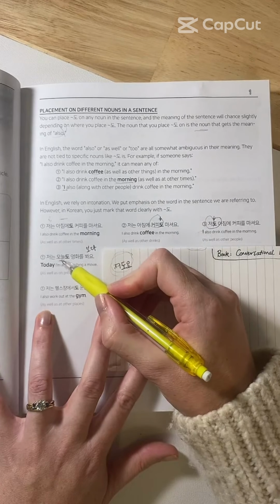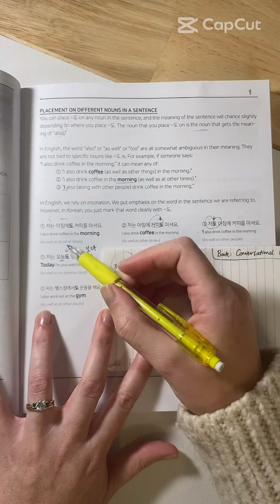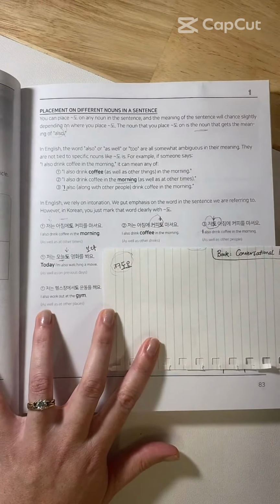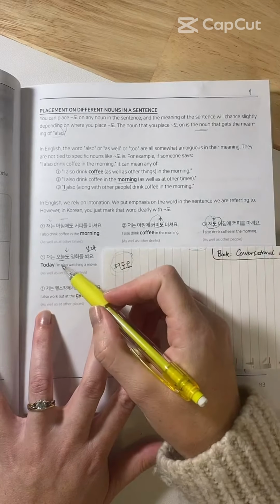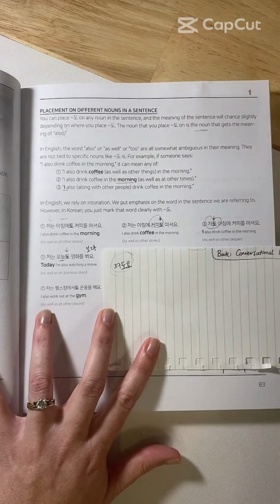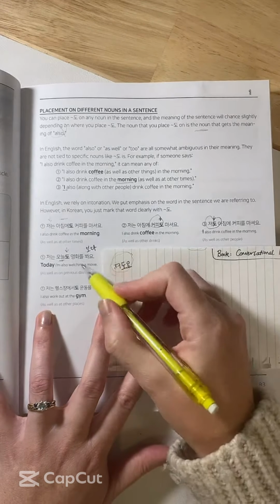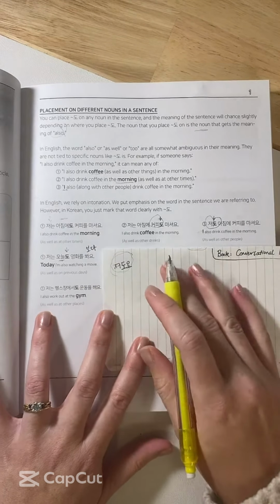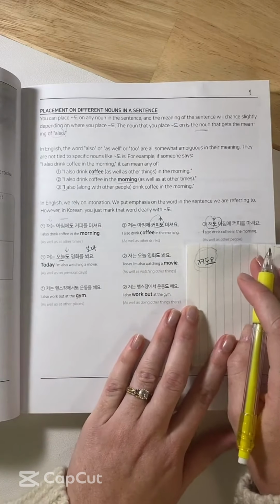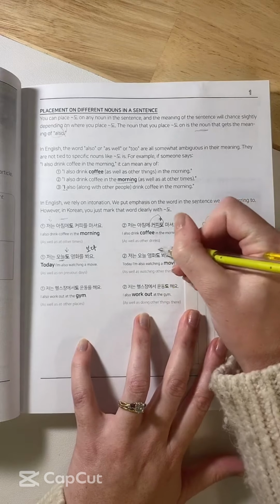Now, 오늘 is today, and we've stuck the 도 particle on 오늘. So that means today as well. So 저는 오늘도 영화를 봐요. So today as well, I watch movies. So today, maybe as well as yesterday, maybe yesterday I also watched a movie, and today I watch movies as well. Compared to this sentence, 저는 오늘 영화도 봐요.